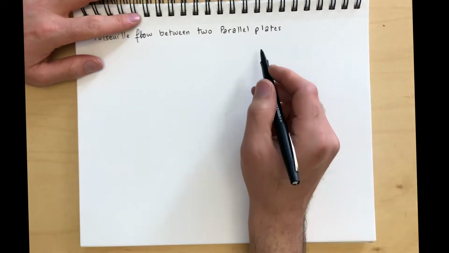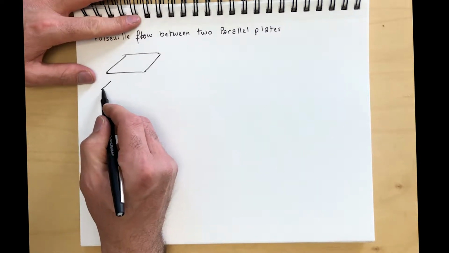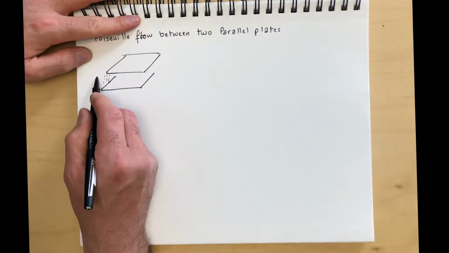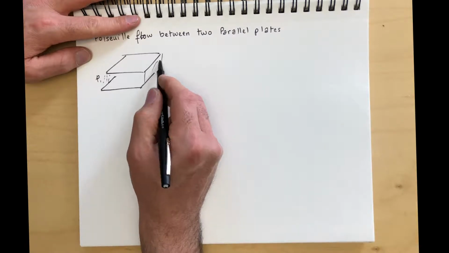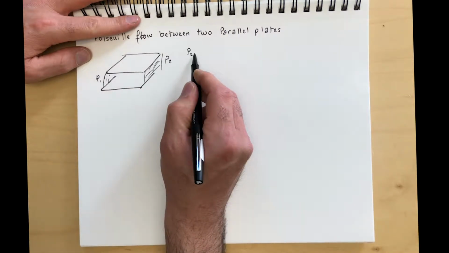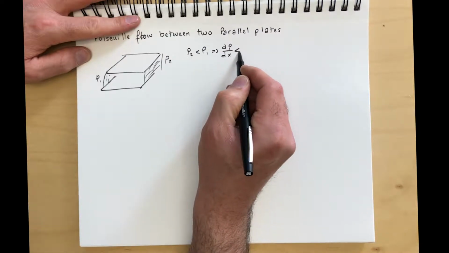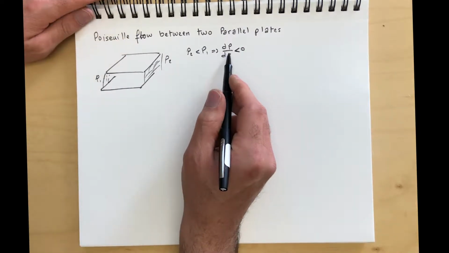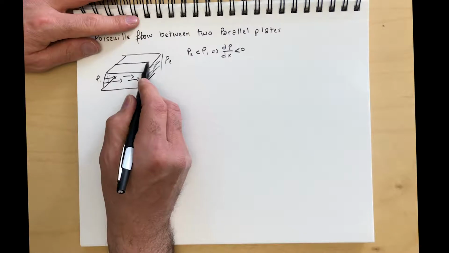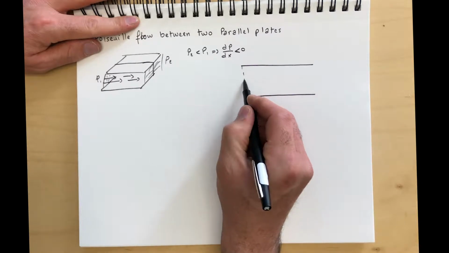So this flow is based on the following situation. You have two very long rectangular plates that extend to infinity, and you have some pressure P1 over here and some pressure P2 over here, and P2 is smaller than P1, therefore dP by dx is negative. Okay, we haven't said anything about what dP by dx is, so we expect the flow to go in this direction. Now, if you take a cross section here, this is the setup for our flow.